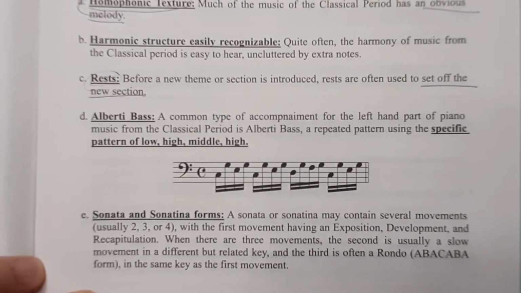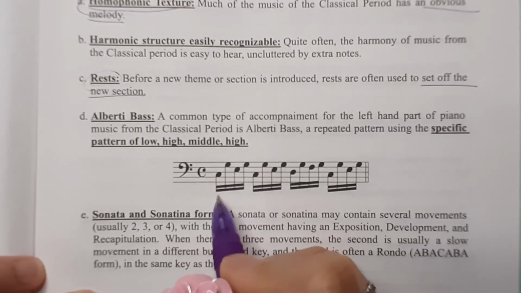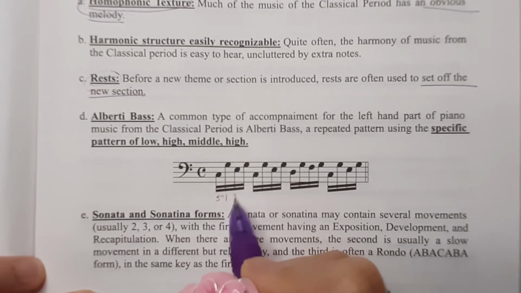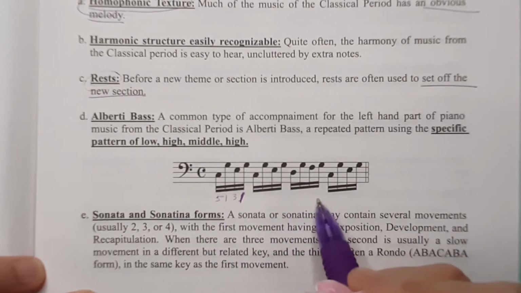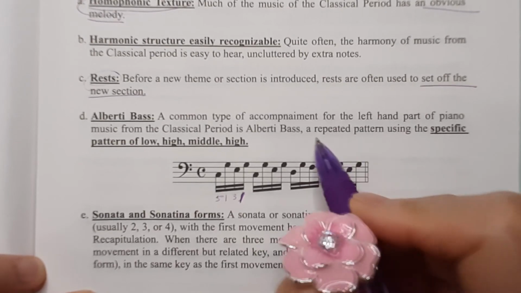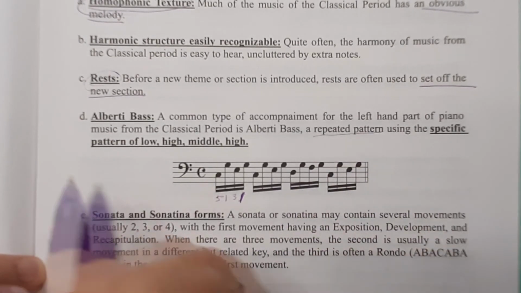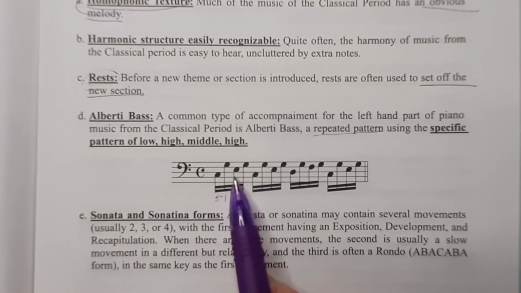Alberti bass. Can you say Alberti bass? It's like a C major chord, a C major triad, right? So you do da da da da, 5 1 3 1, 5 1 3 1, 5 1 3 1, 5 1 3. A repeated pattern of that is called Alberti bass. It's a repeated pattern using the specific pattern: low, high, middle, high. 5 1 3 1, low, high, middle, high.